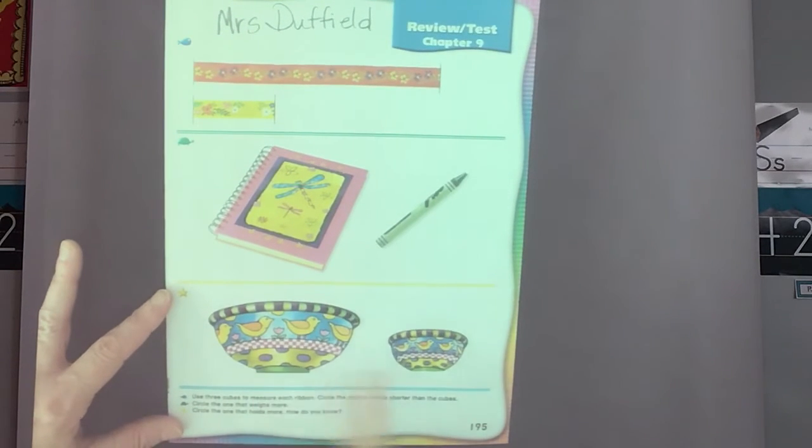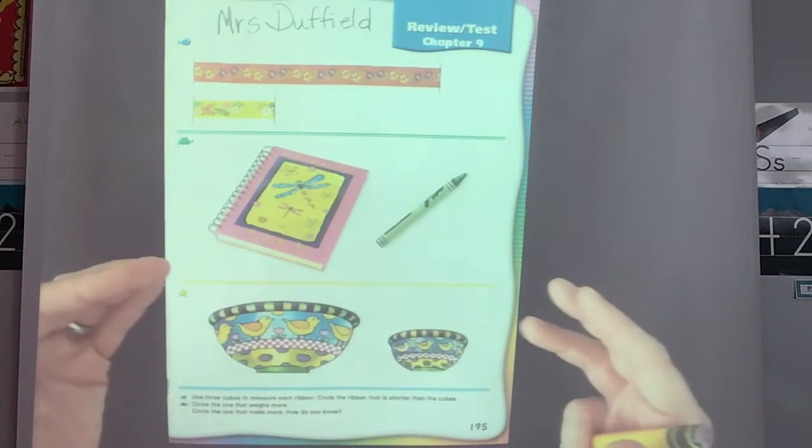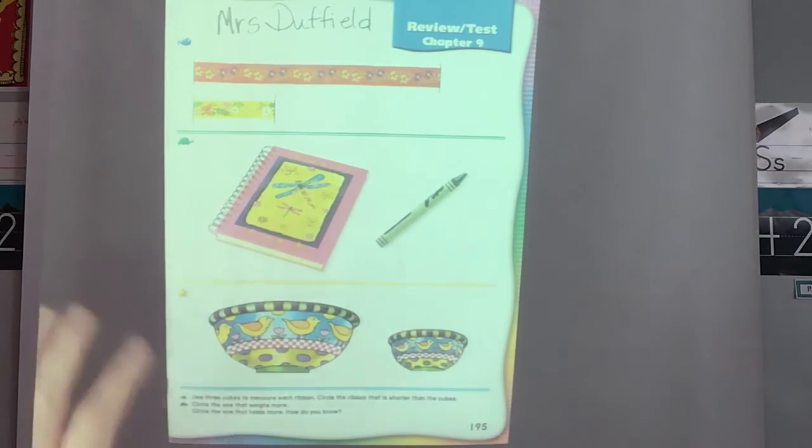Okay, and this last one here. Circle the one that holds more. Which one holds more? Has a larger capacity. It holds more. More donuts for Mrs. Duffield.